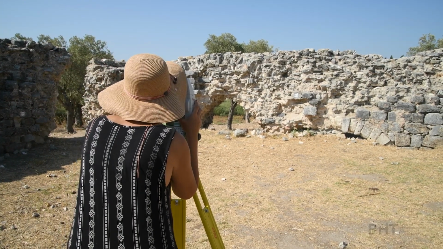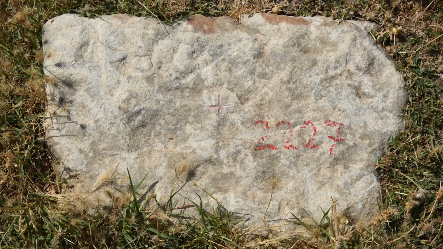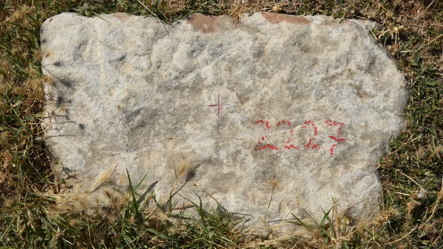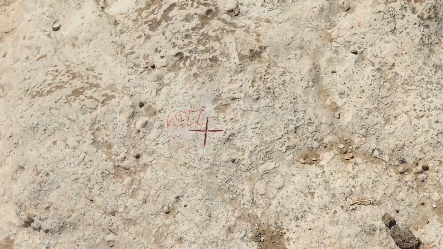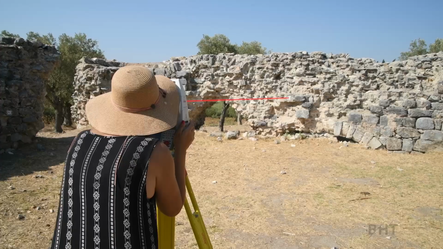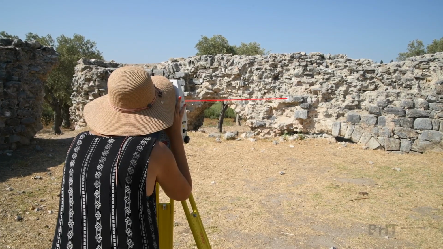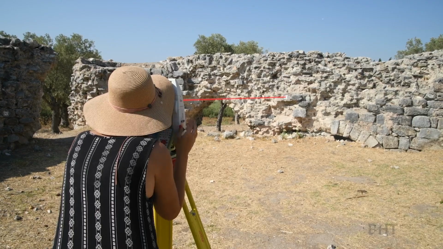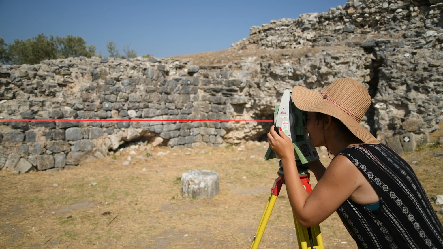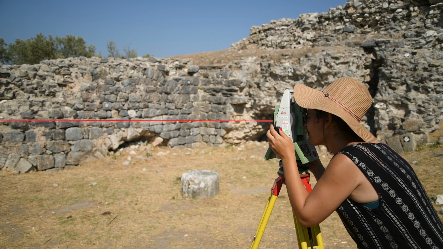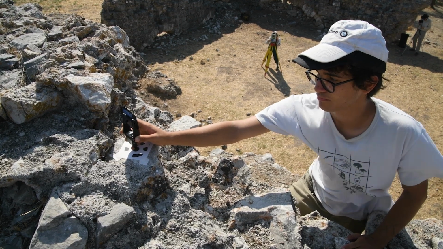As there are already a number of fixed points nearby, we can position ourselves at any desired location with a total station. We can use reflectorless distance measurements for most point signals. This is not possible for the points on the top of the wall. Here, we use a reflector.